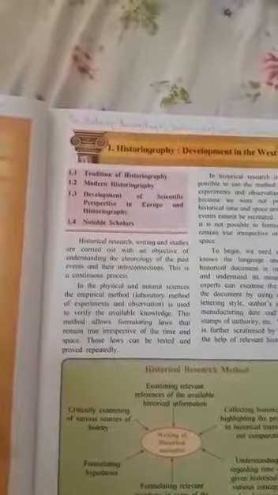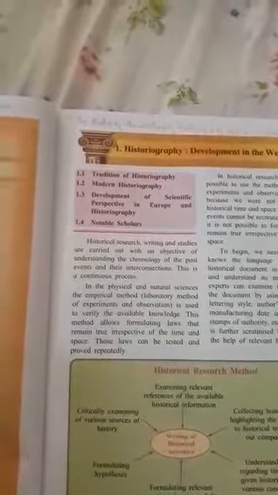Now, historical researches, writing and studies are carried out with the objective of understanding the chronology of past events and their interconnection. This is a continuous process. Now, this history has objectives of writing, why it should be written. It has its own importance.